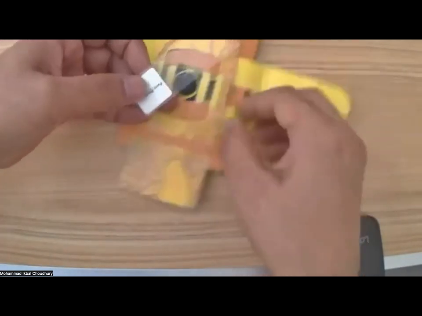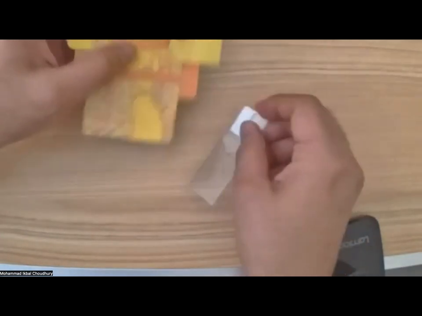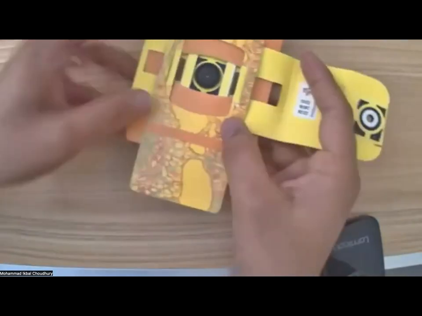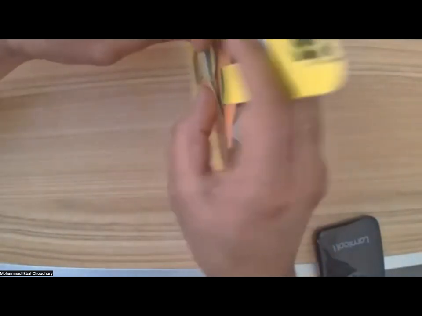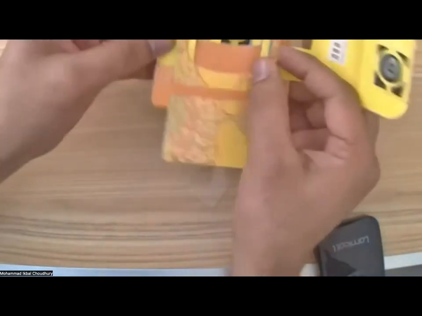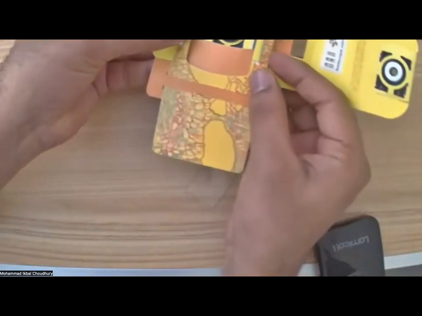So here, first let's explore, where do we mount the slide? If you look at this part here, it has two slits here. Like I can open it up like that.